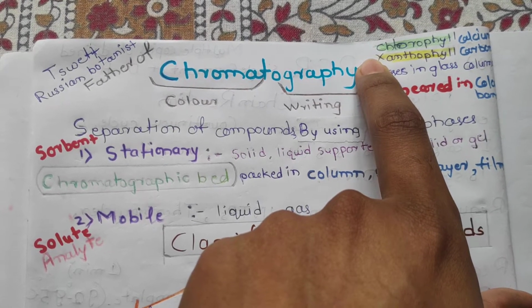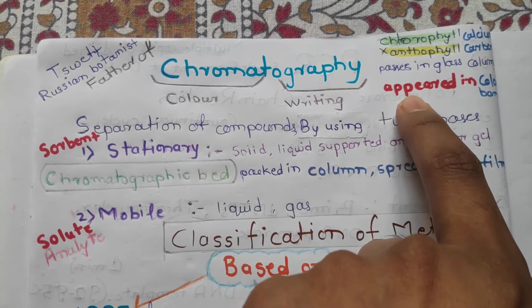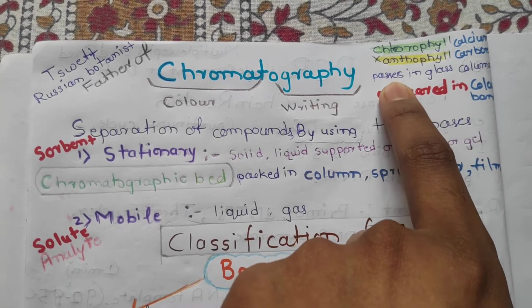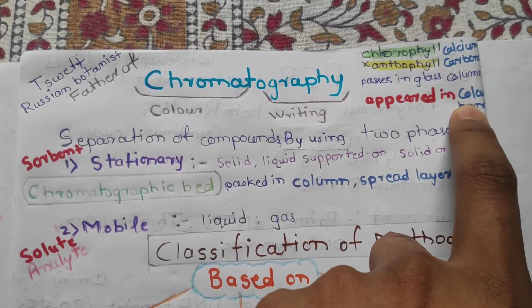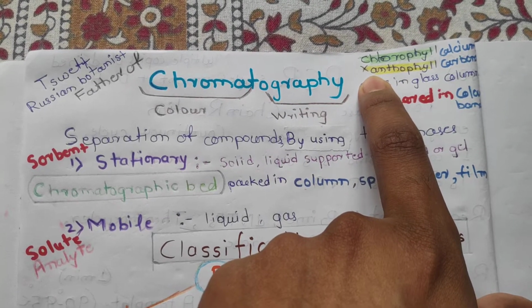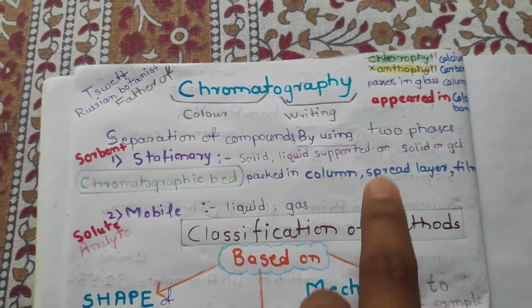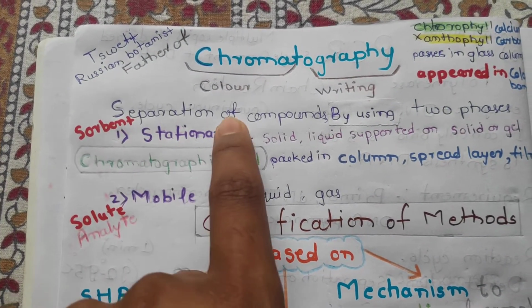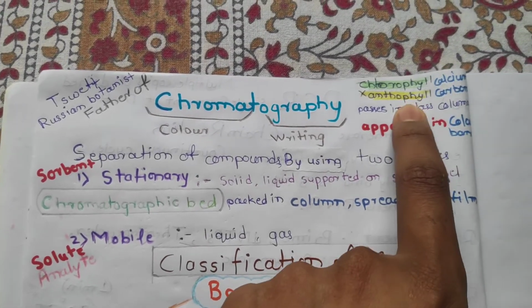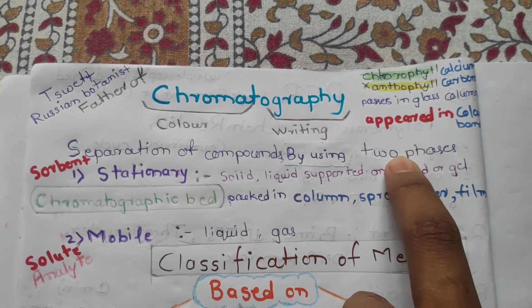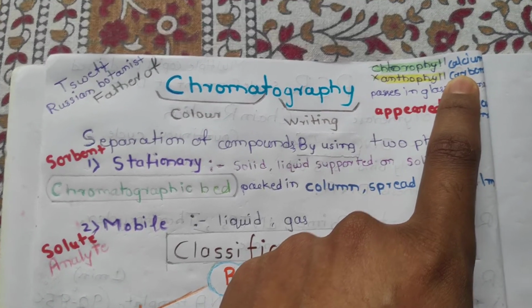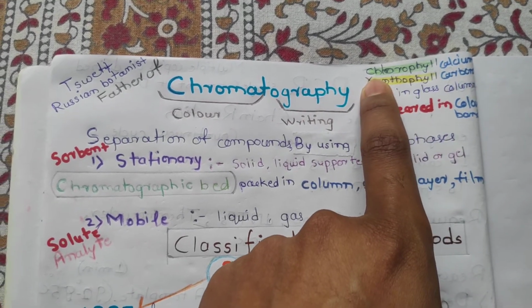So from the mixture of leaves extract, we first separate the color bands that appeared, the green and yellow, and then identify them as chlorophyll and xanthophyll. So basically it is a separation of compounds or components by using two phases. In his experiment, the two phases were calcium carbonate, that is the stationary phase, a powder of chalk, and the mobile phase is the leaves extract.